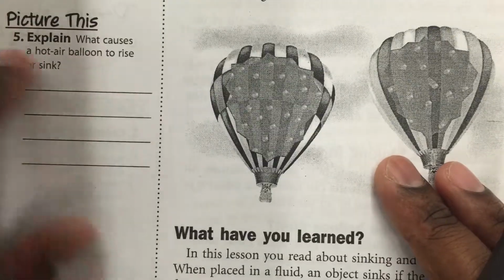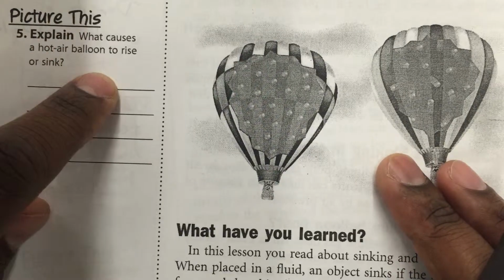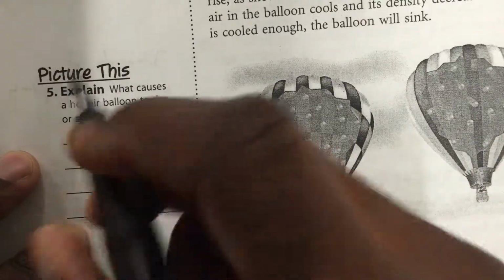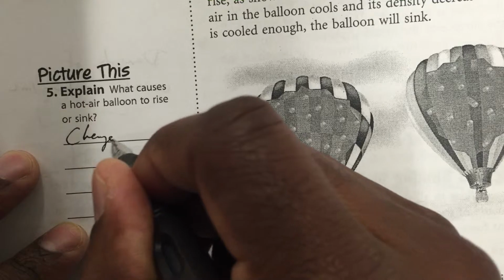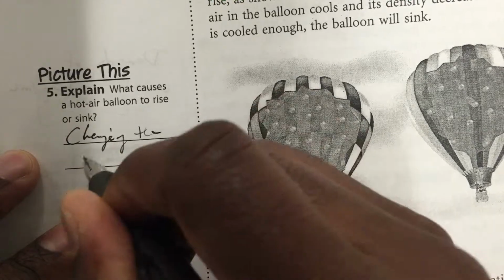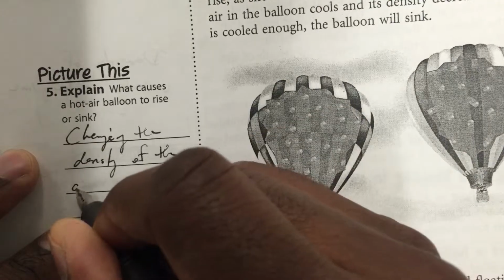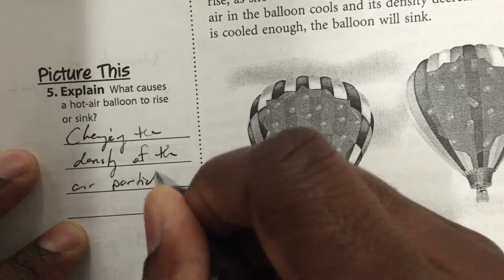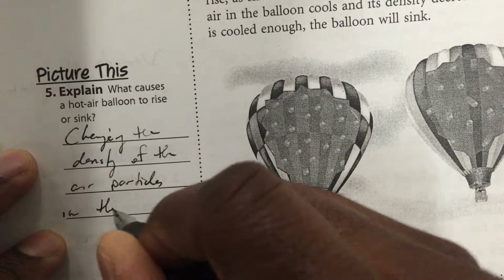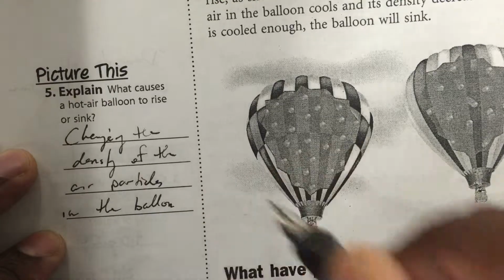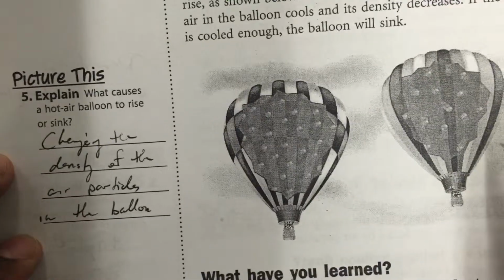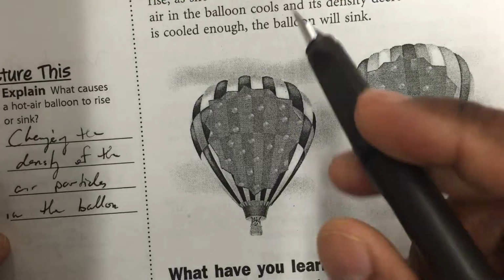So what causes the balloon to rise and to sink? Changing the density of the air particles in the balloon. If you can make them less dense than the air around you, it goes up. If you make it more dense, it goes down.